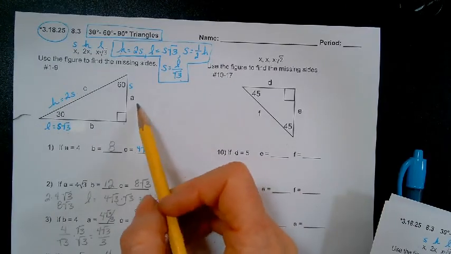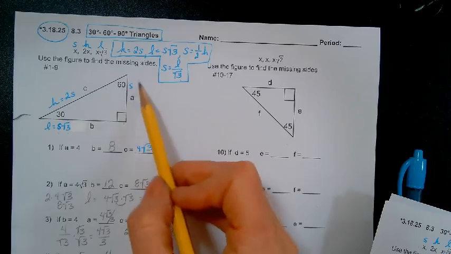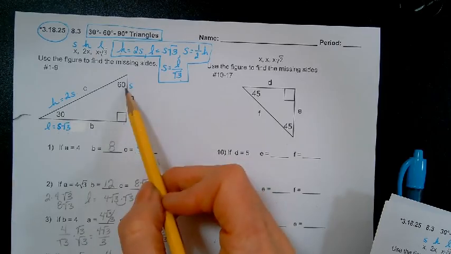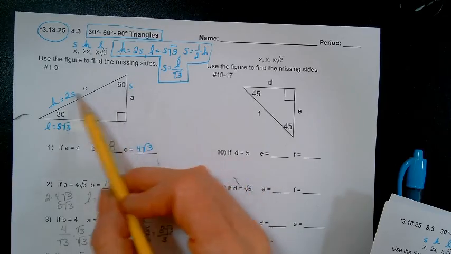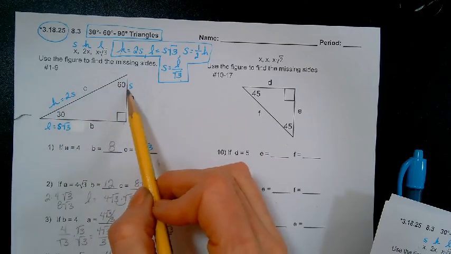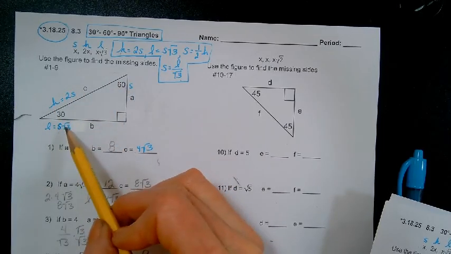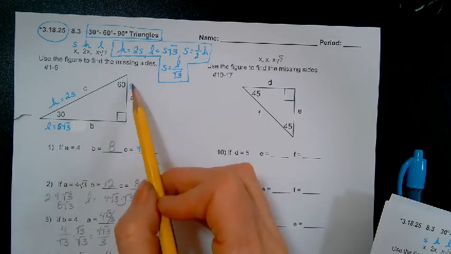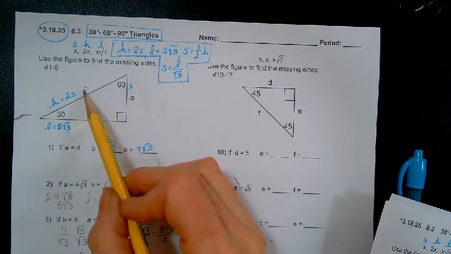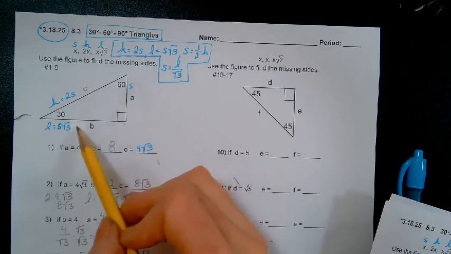The hypotenuse is going to equal 2 times the short side. The long leg is going to equal square root of 3 times the short side. So once you're given the short side, all you have to do is double it to find the hypotenuse and multiply it by rad 3 to find the long leg.